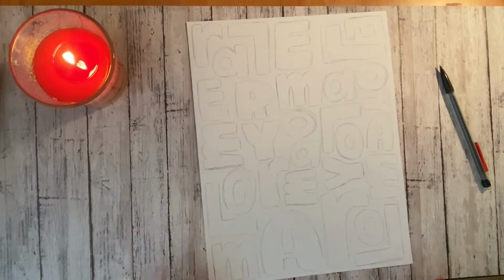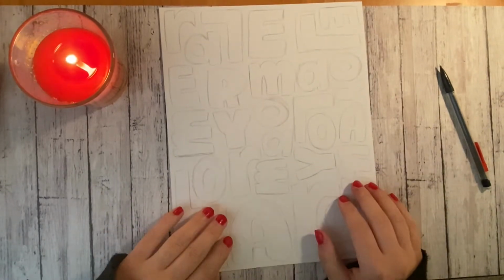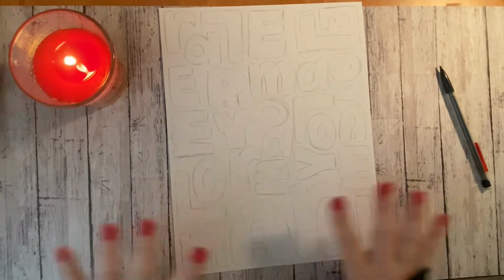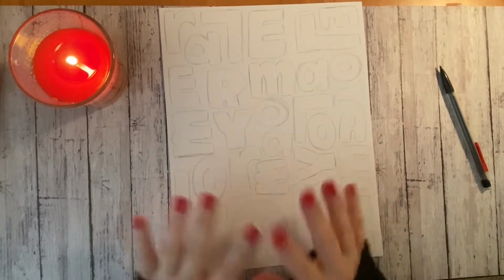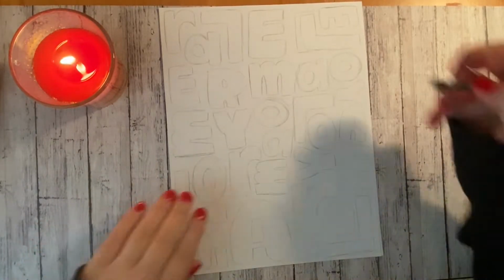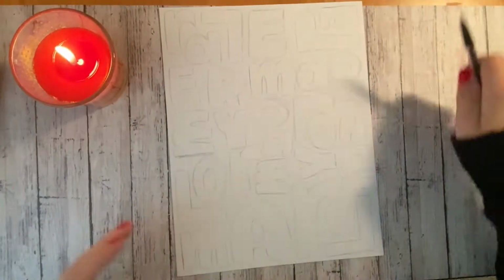Hey guys and girls, so this sketchbook prompt, I don't really have a title for it, but the prompt directions are to fill up a page either in your sketchbook or on a sheet of printer paper, whatever you have access to, using the letters of your name. So here is a quick sketch that I did using my name.